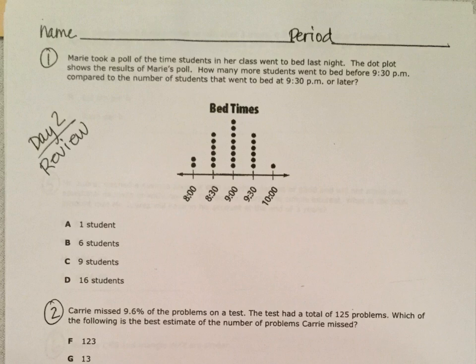They're asking how many more students. So that means I'm finding the difference. So somewhere within the problem, I'm going to have to subtract. And then we're comparing the students who went to bed before 9:30 and the students who went to bed after 9:30. So really we're looking at two different frames of time. So I'm just going to split this right here.